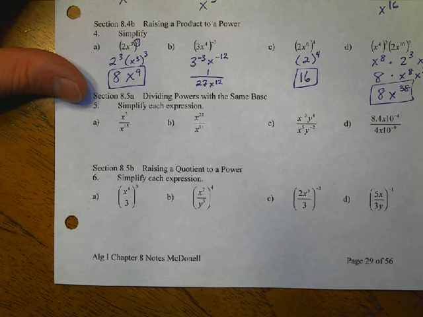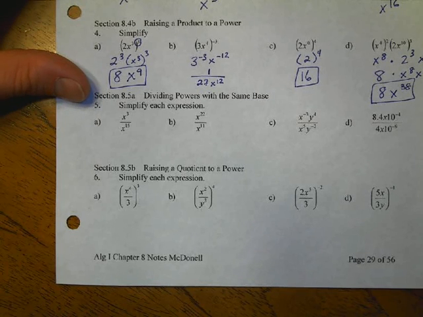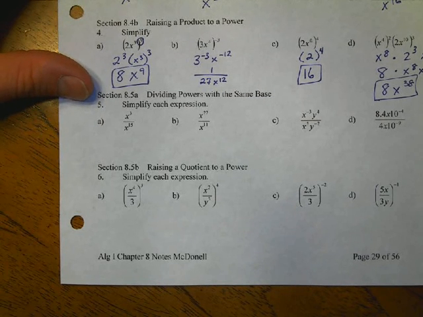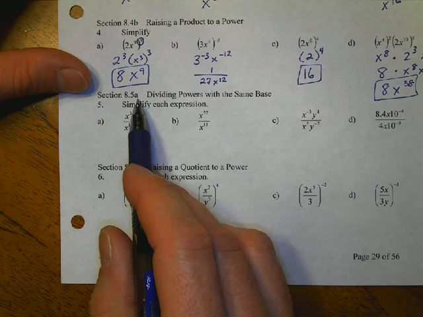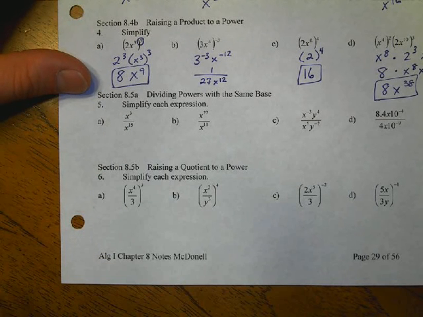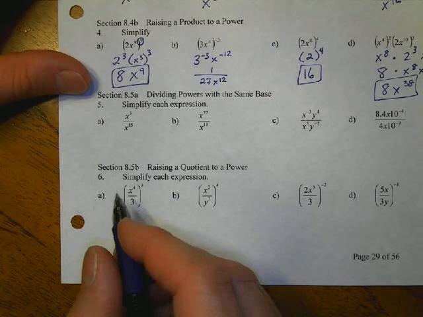This is the practice quiz, section 8.3 through 8.5. This is the last two problems in the practice quiz. Let's focus now on section 8.5. 8.5 talks about division and exponents.